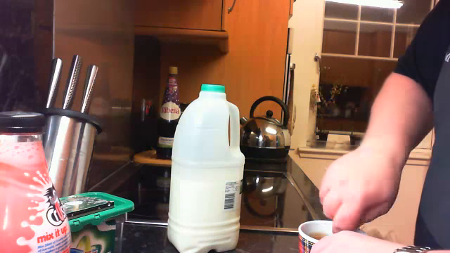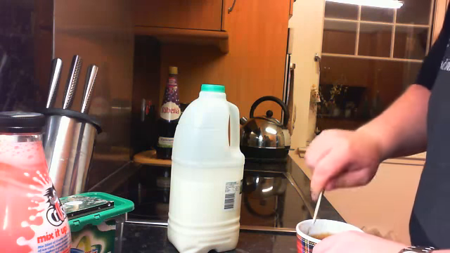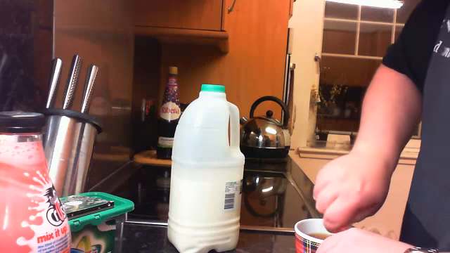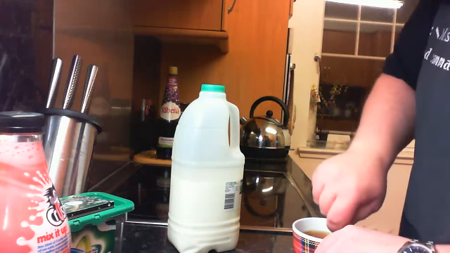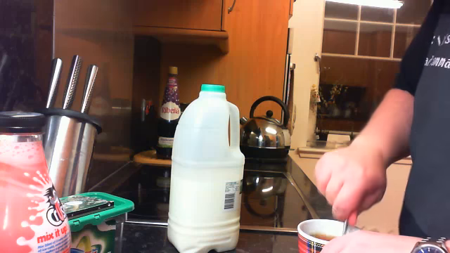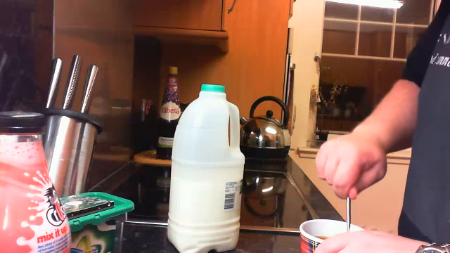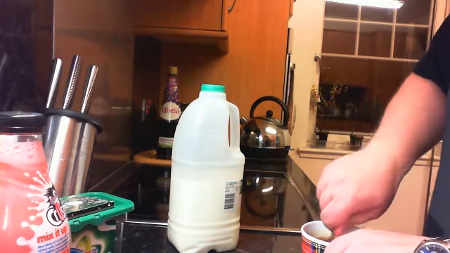Water. Here we go. Next, you want to stir it in. I usually like to press the tea bag to the side of the cup or to the bottom, just to mash as much tea in as possible.